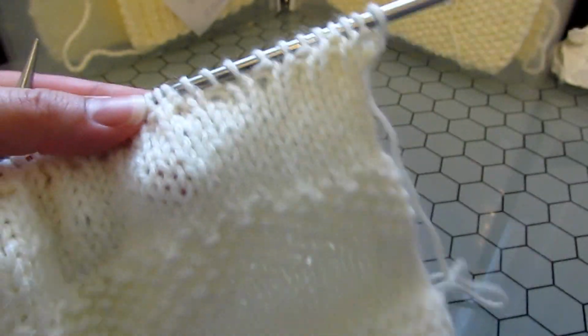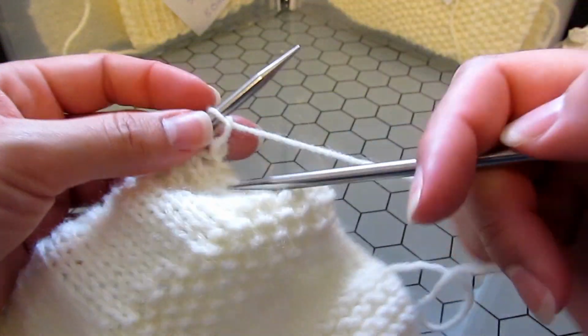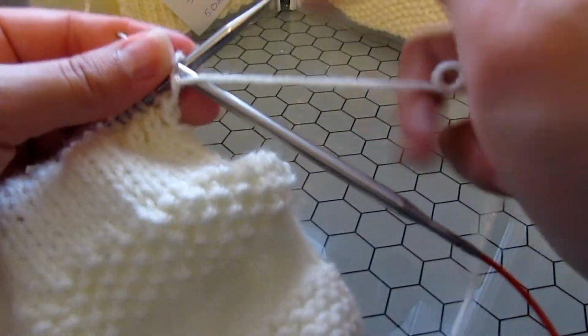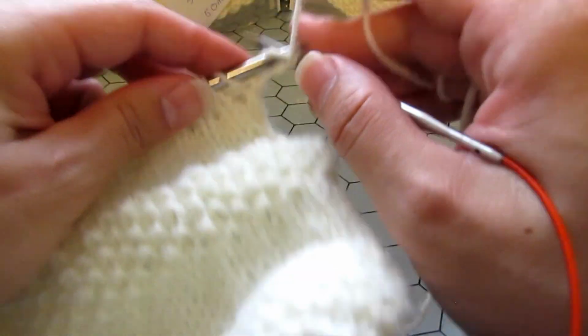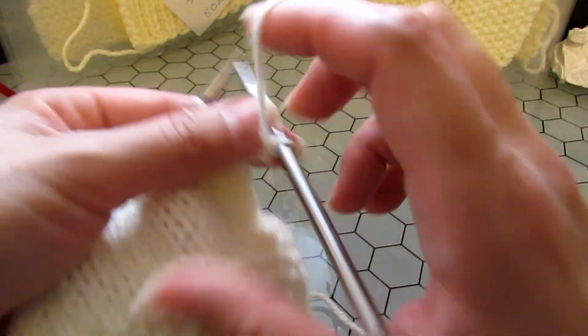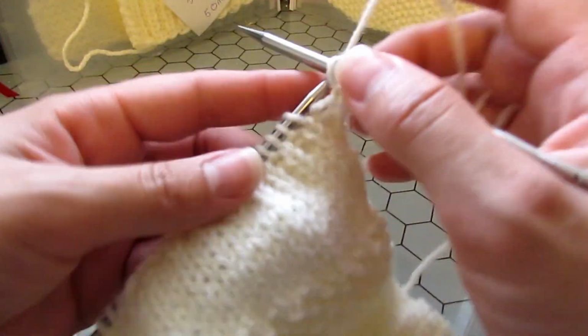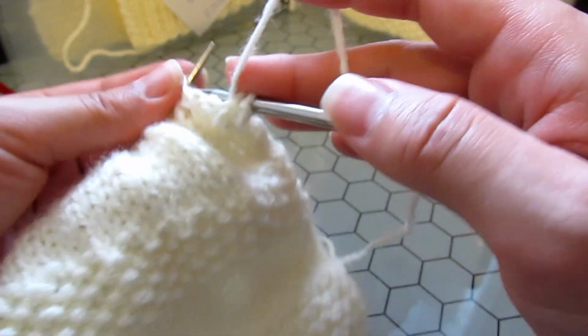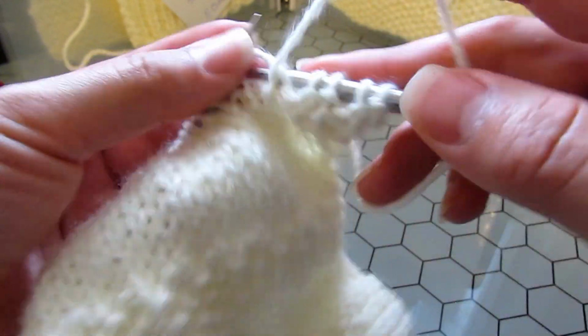all the way across. For rows 3 and 4 of the pattern, you're going to alternate that with purl one, knit one. So you're going to purl the first stitch, which is a knit stitch, and then you're going to knit the purl stitch, just like in seed stitch. And you are going to repeat the purl one, knit one all the way across.